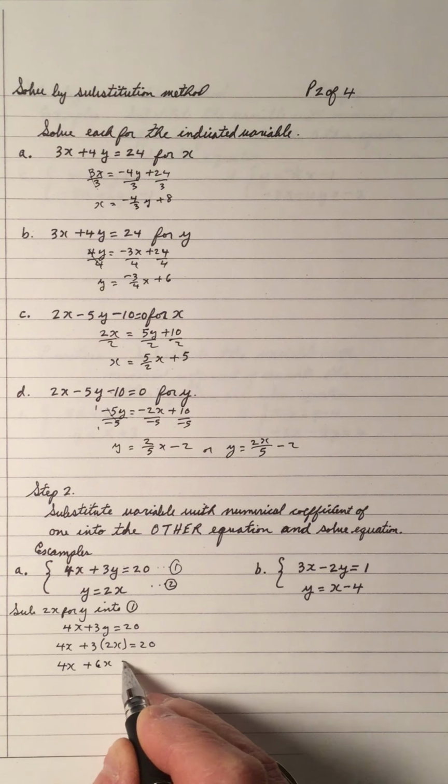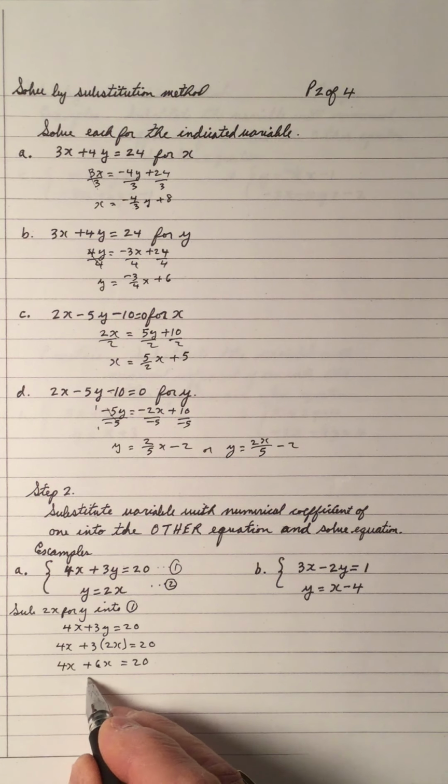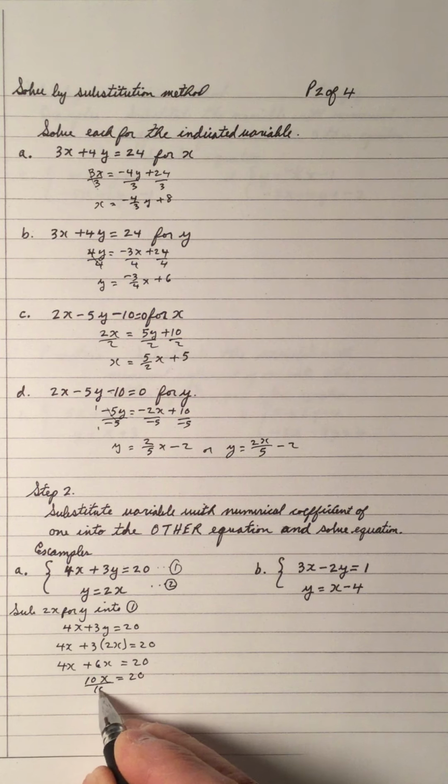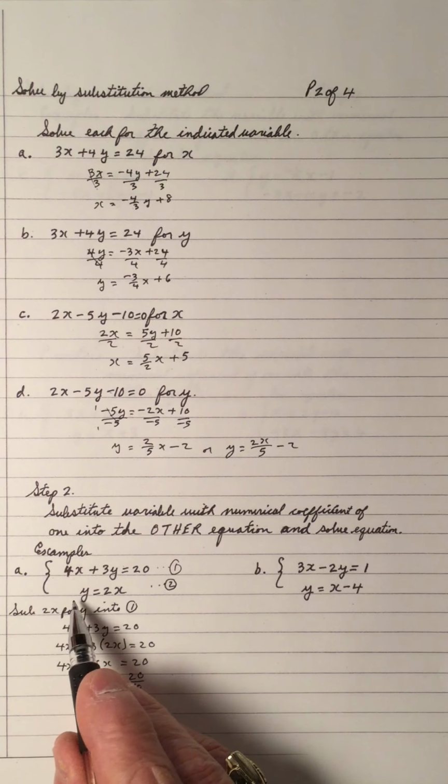That gives me 3 times 2x is 6x. I add up my like terms. I get 10x equals 20. Divide by 10 on each side. They cancel to give me 1x. And 20 divided by 10 is 2. So there's the one variable.